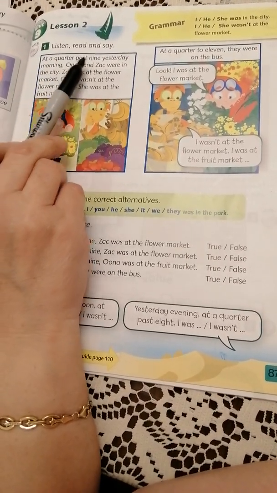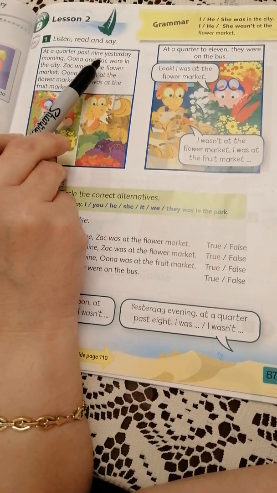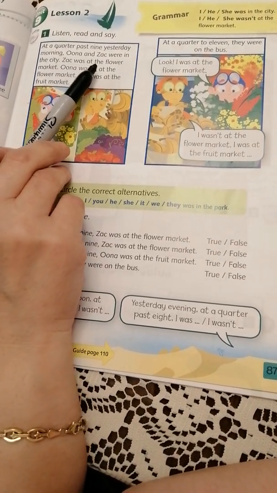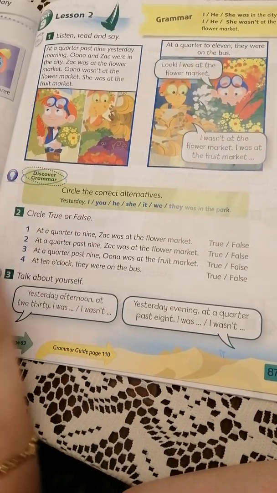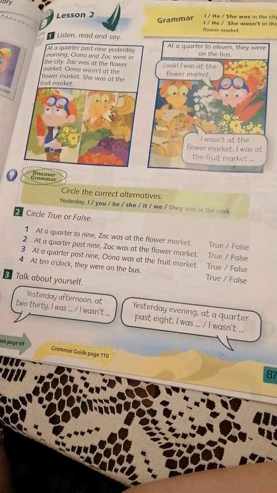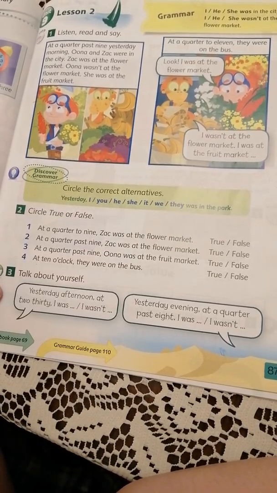At 9:15 yesterday morning, Ona and Zach were in the city. Zach was at the flower market. Ona wasn't at the flower market. She was at the fruit market.